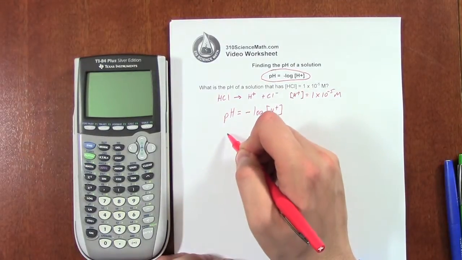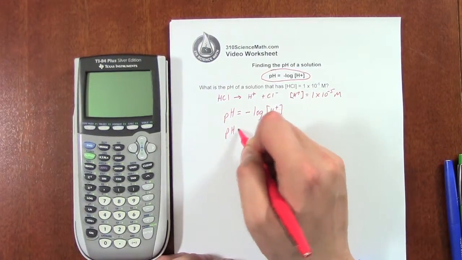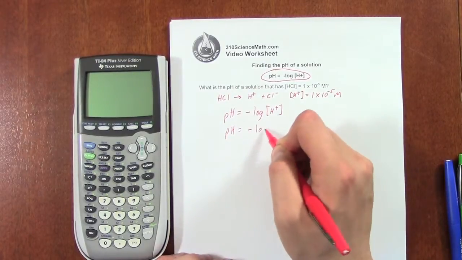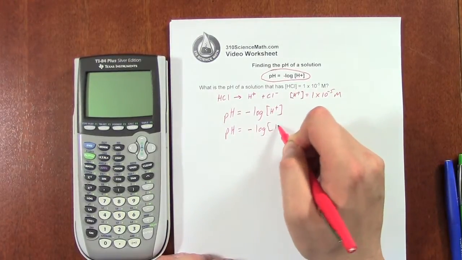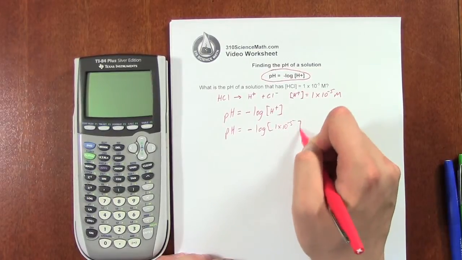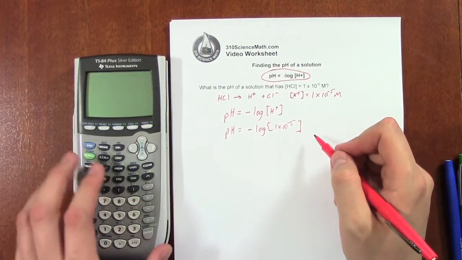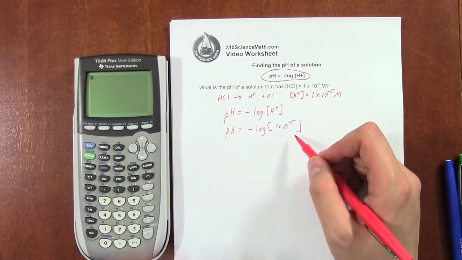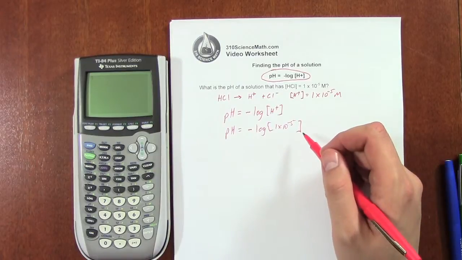So now what we're going to do is substitute, because if our goal is to find the pH, all we need to do is put this number in here, 1 times 10 to the minus 5, and that's it. So now you can do this in your head, but right now I'm just going to show you how to do it on the calculator.